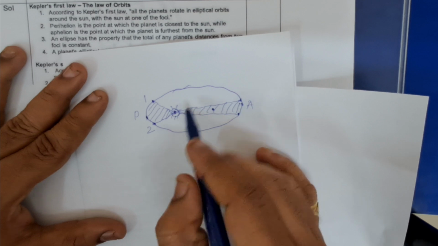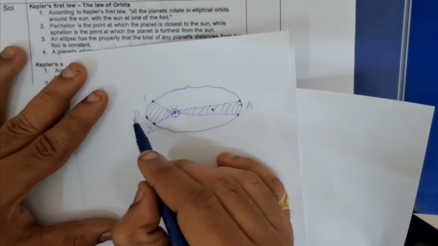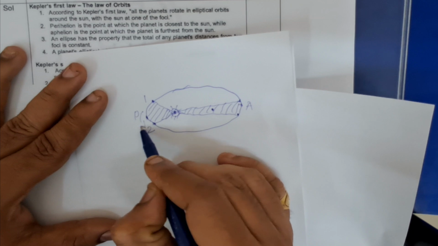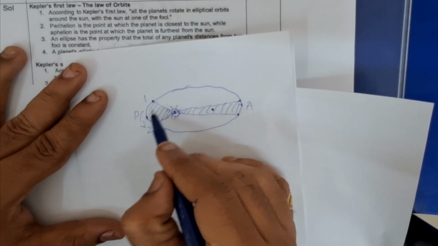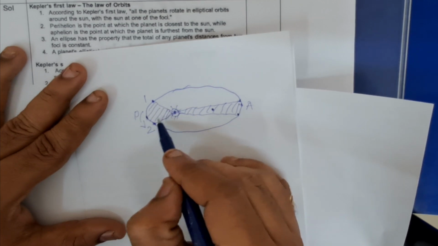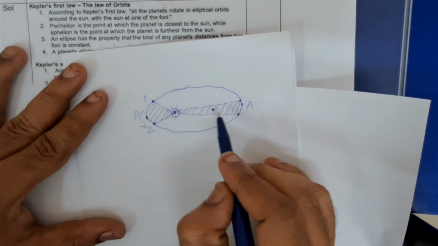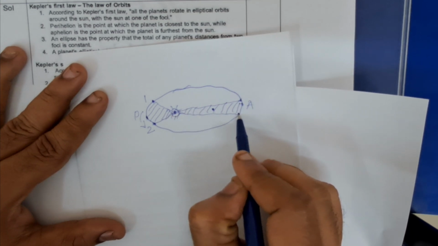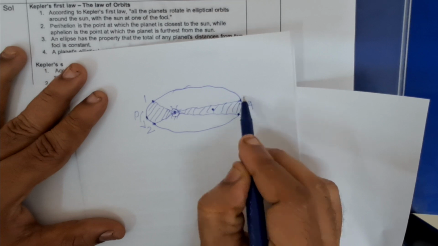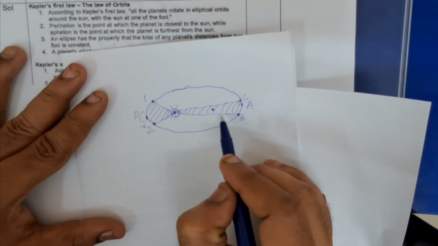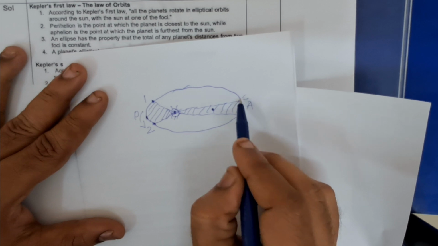Why? Because when the planet is closest to the sun, at the perihelion position, it will move very fast. So during a given interval of time, the area covered in that time will be more. For the same duration, when the planet moves from position 3 to 4, since it is farthest, the force of attraction or gravitation will be weaker this time, so it will move a bit slower.